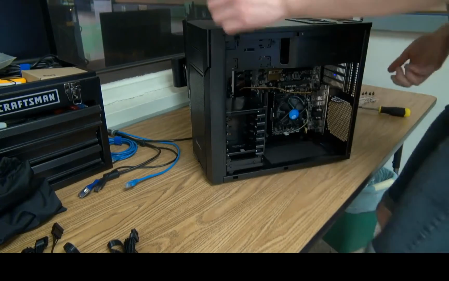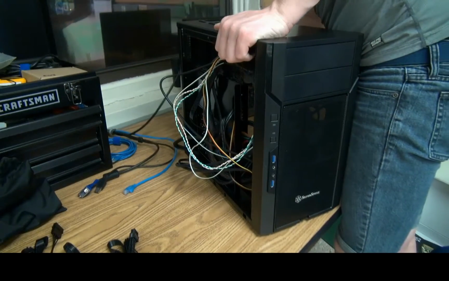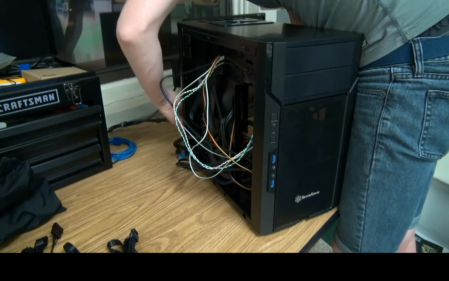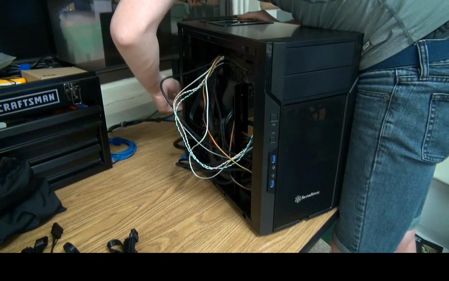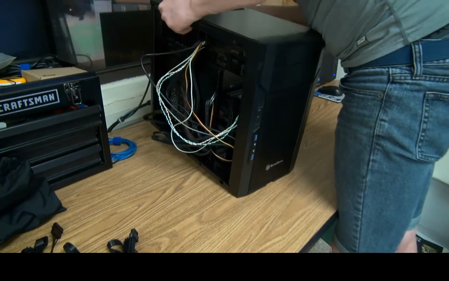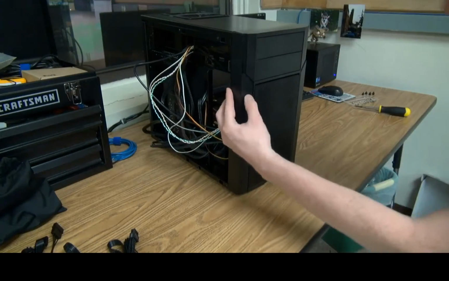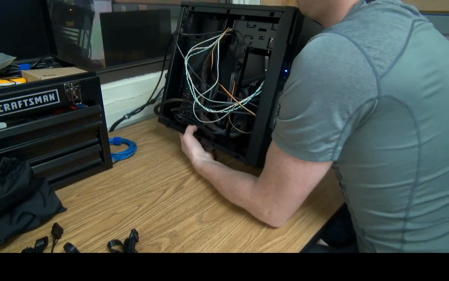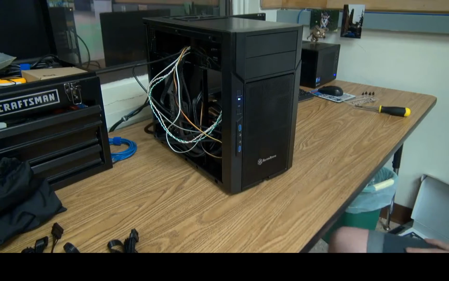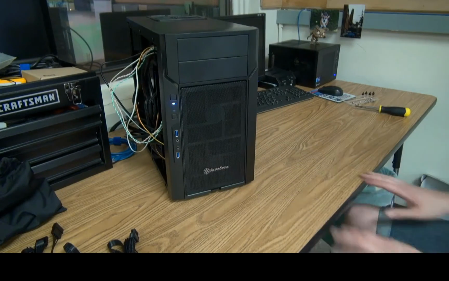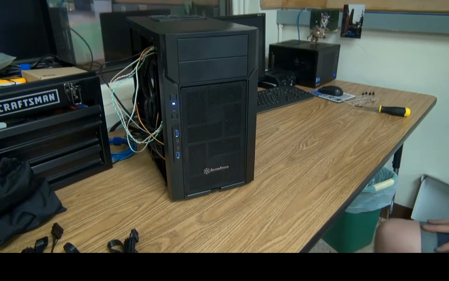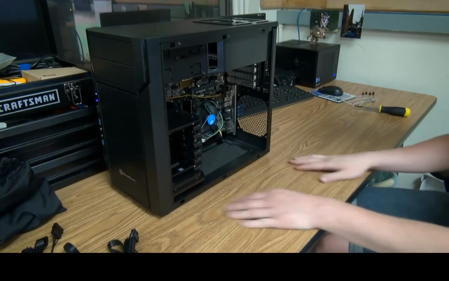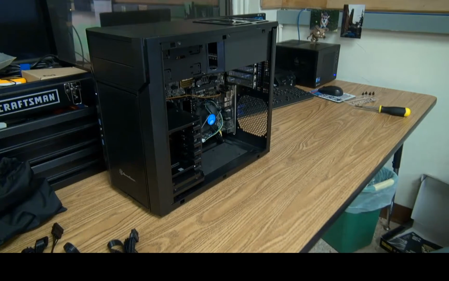Let's go ahead and just do a test run really quick. Make sure everything's kind of working for the most part anyways. Get our video cable, power cable connected, and keyboard, mouse. Alright, there we go. We got power. Got our power light, drive indicator, power switch is working, and computer's running. You can kind of see the fan spinning there.